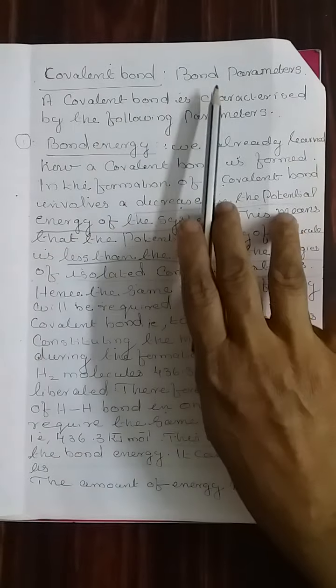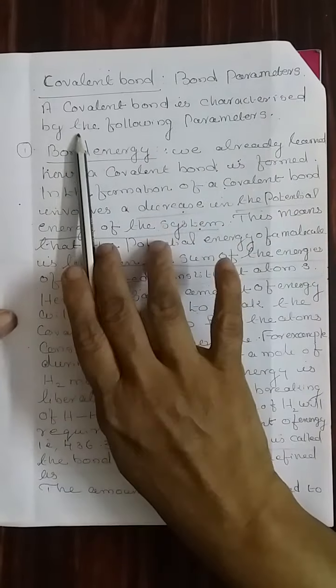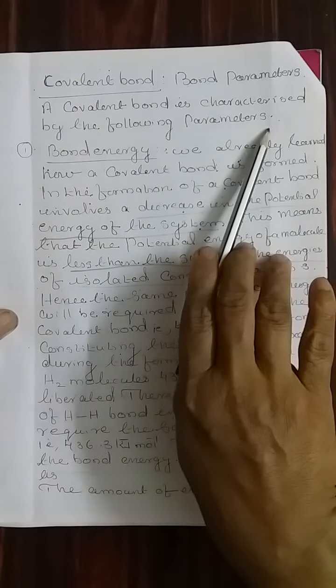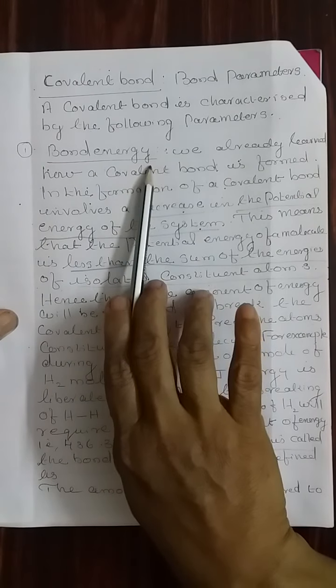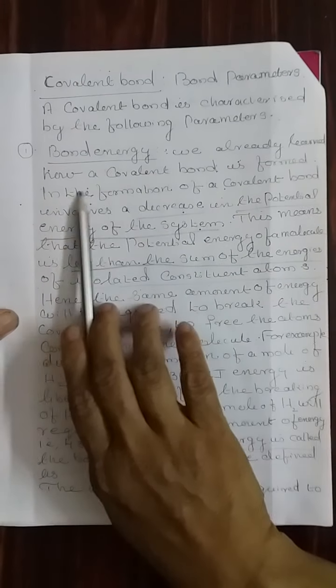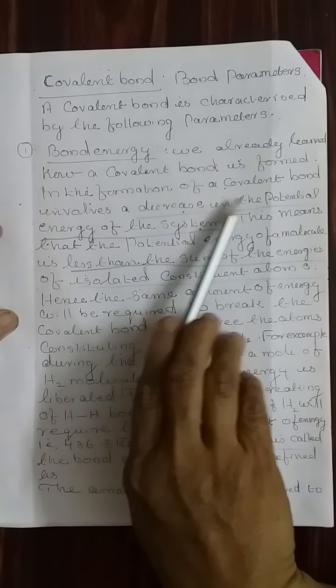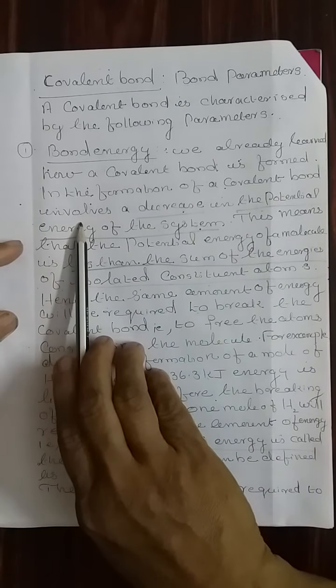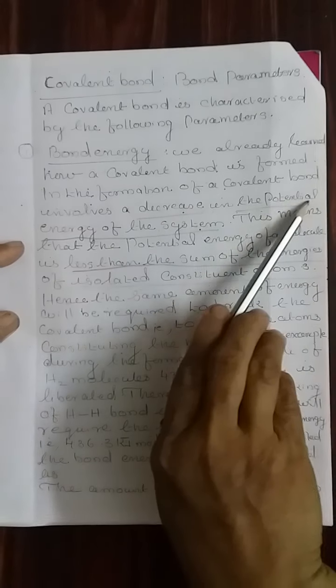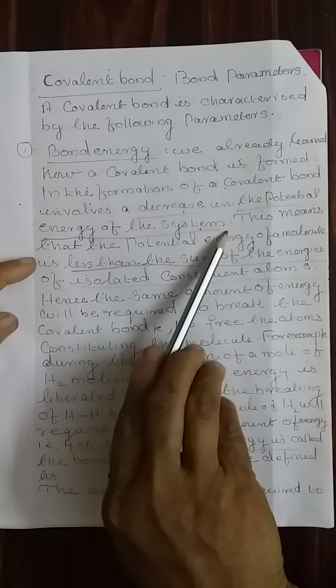Covalent bond. Bond parameters. A covalent bond is characterized by the following parameters. 1. Bond energy. We already learned how a covalent bond is formed. The formation of a covalent bond involves a decrease in the potential energy of the system.